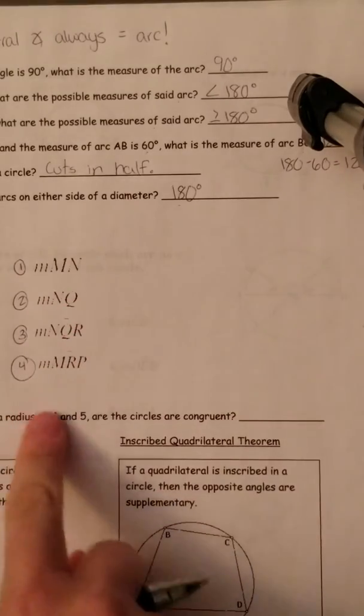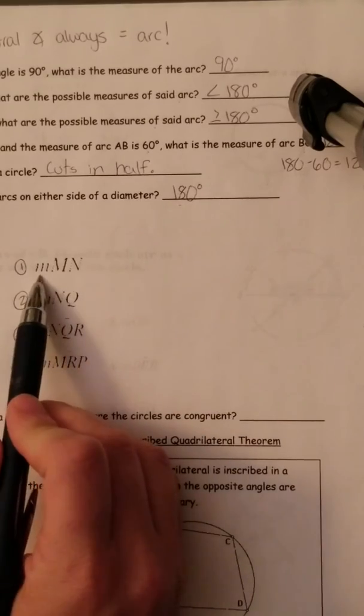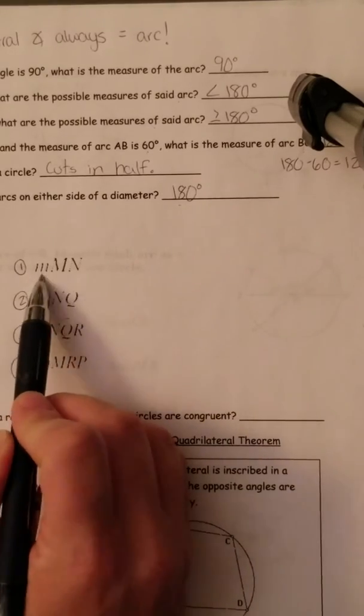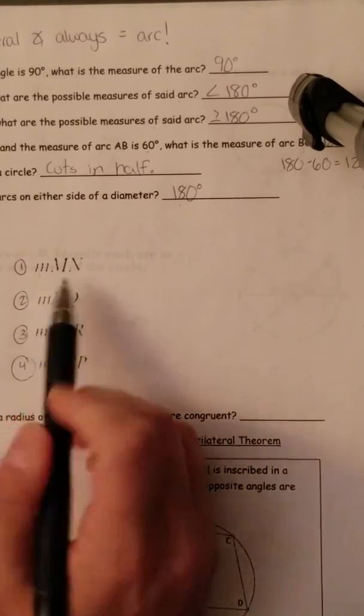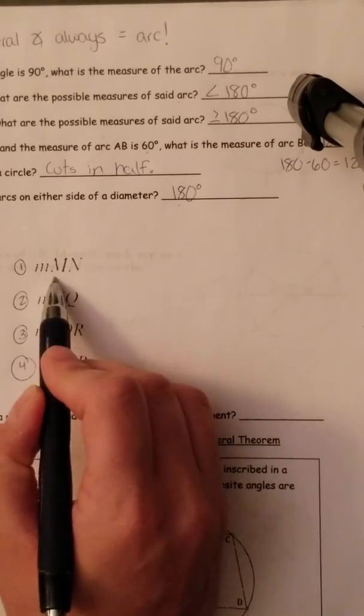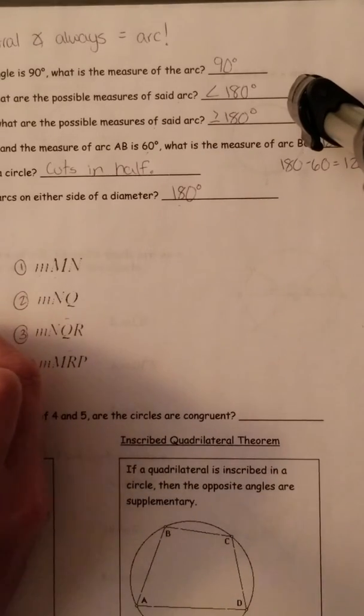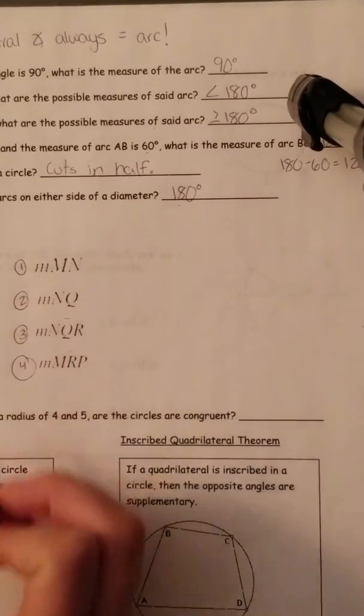Again, I always like to look at the number of letters just so I know what my answer is going to look like. This little M here means measure of. So measure of arc MN, it has two letters, so we know the answer will be less than 180. And again, you just follow the order of the letters. I'm assuming there's a line coming out here. My paper cut it off.